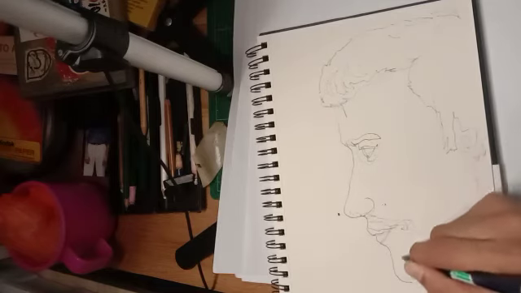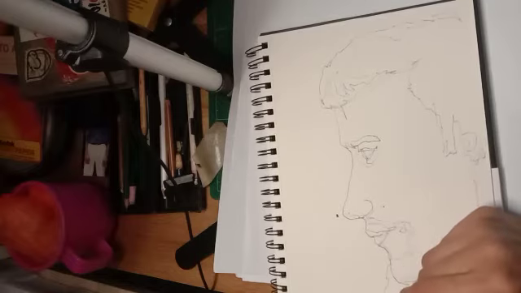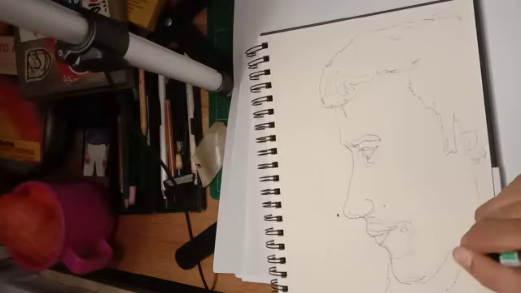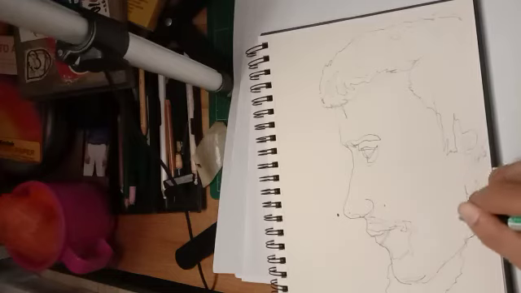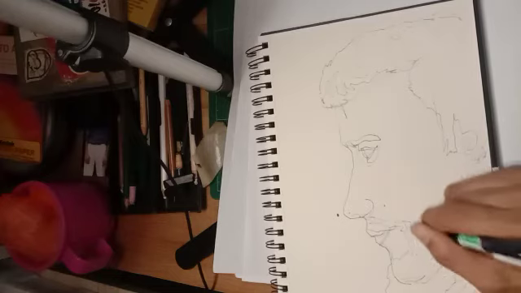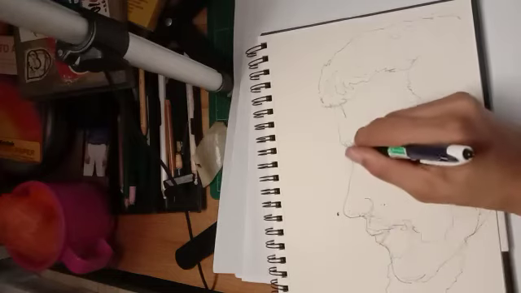If I actually add the beard, they become me. Okay, and I can also add some glasses over here.